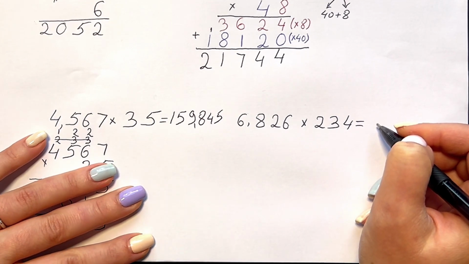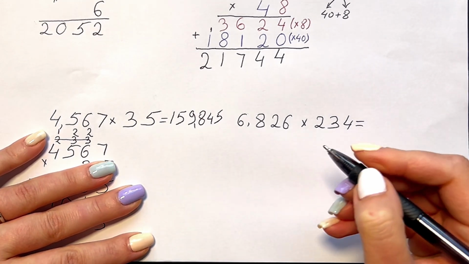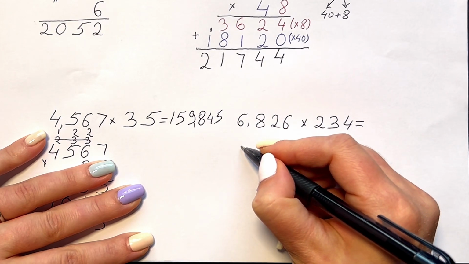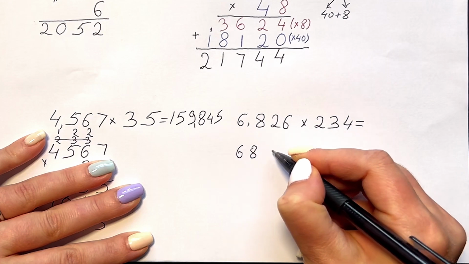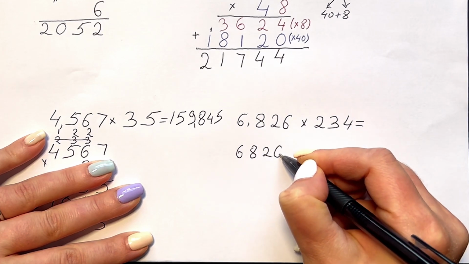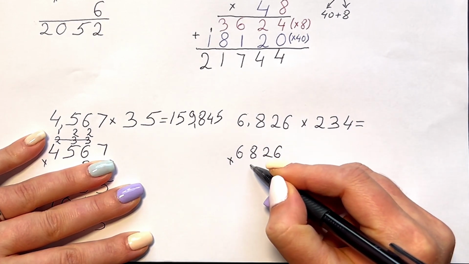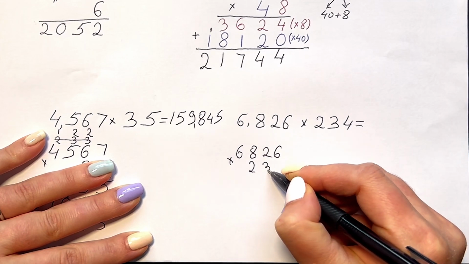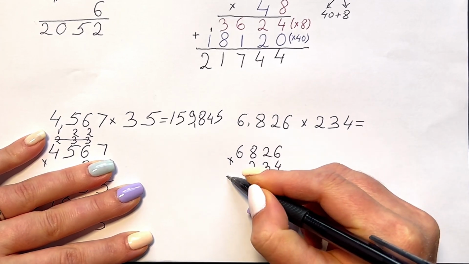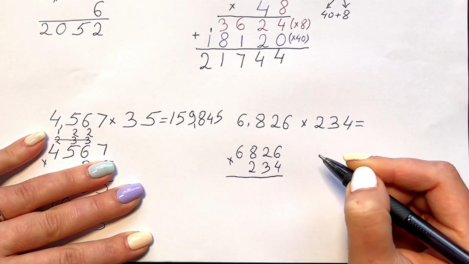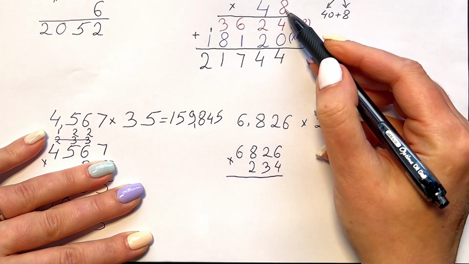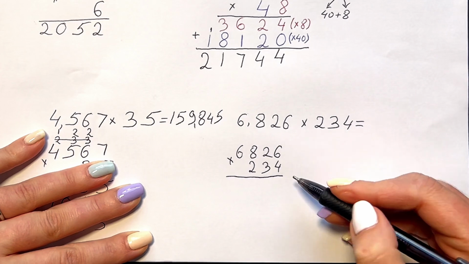6,826 times 234. Let's line up these two numbers by number places. Okay, in this situation, the bottom number is not 2-digit or 1-digit.